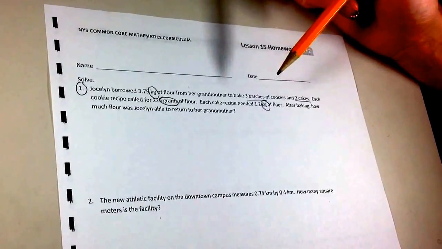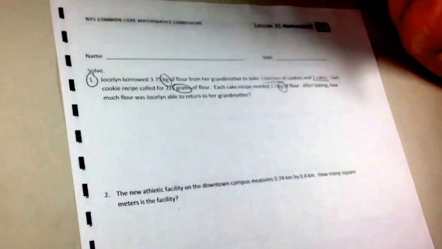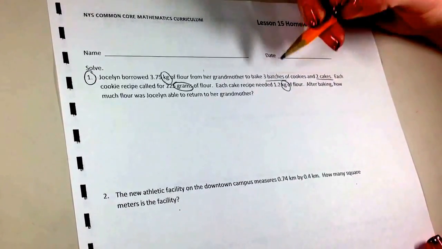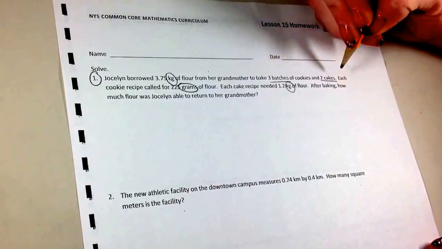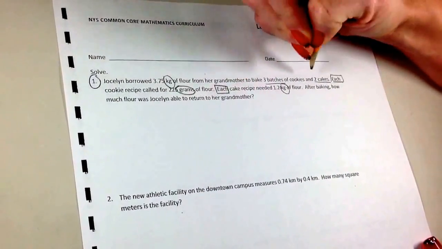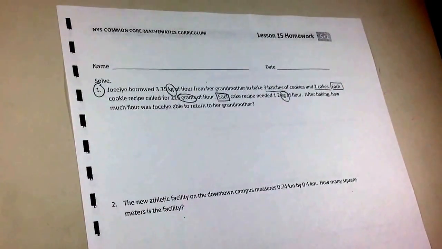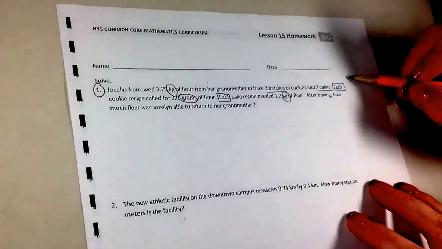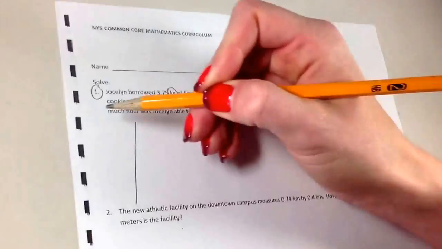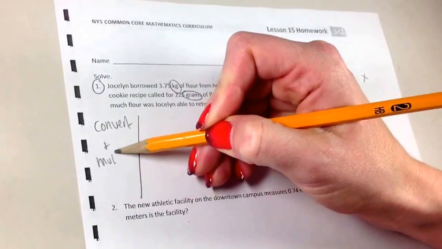So I want to make sure that before I go any further, I have everything converted to the same measurement unit. Also, I know that there's 3 batches, and 2 cakes, and then I see these words, each. Each cake, each cookie recipe. So I know usually when I see the word each, that means I'm multiplying. Not always, but I'm thinking off to the side that I'm going to need to convert and multiply.